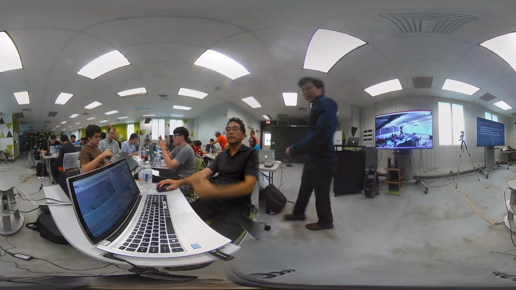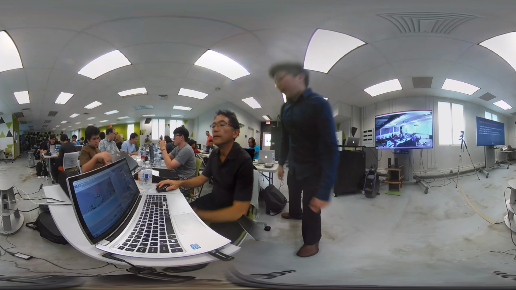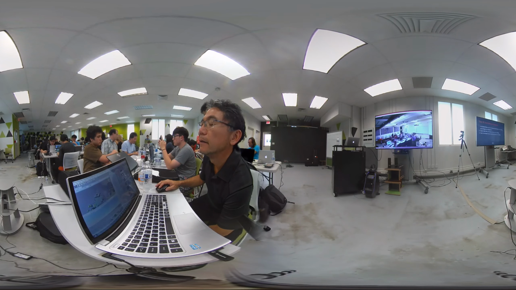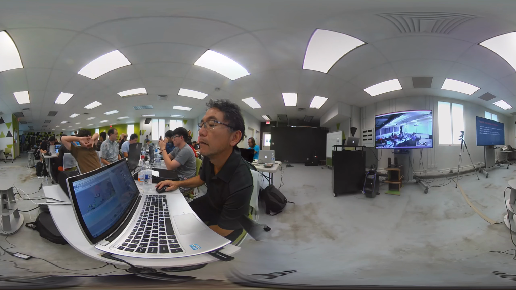Did you just select it to add it? Just double click on it? No, you drag it onto the Viking. Yeah. Okay, got it. Cool, thank you.